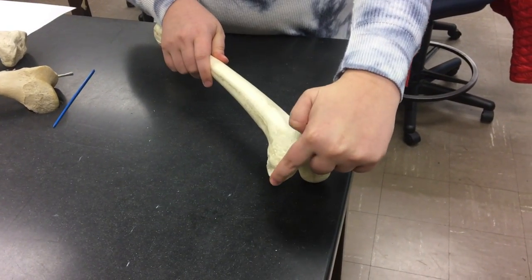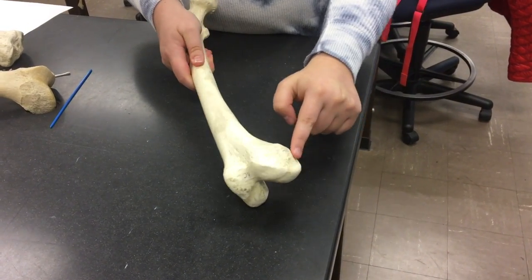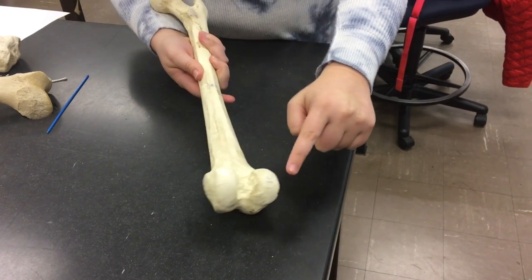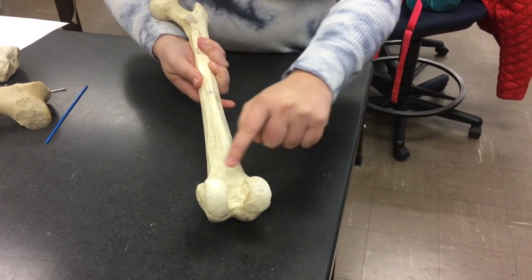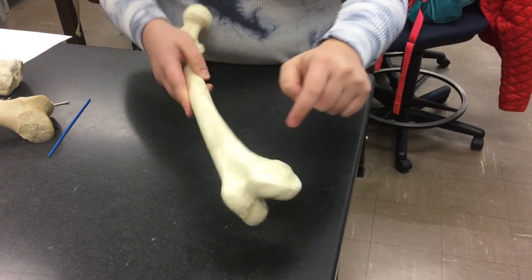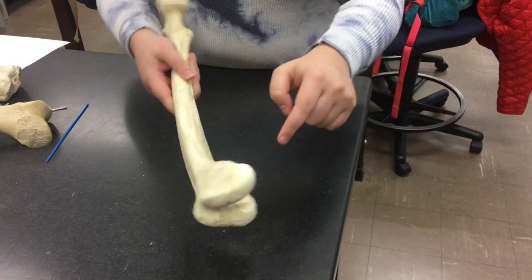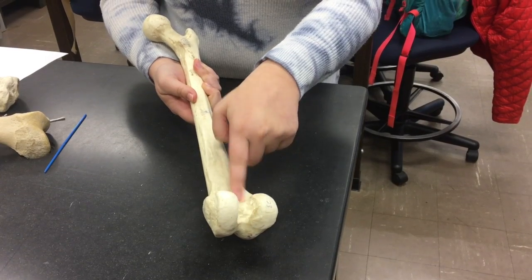This is the lateral epicondyle and the medial epicondyle. This is the lateral condyle and the medial condyle. This is the patellar surface, and this is the intercondylar fossa.